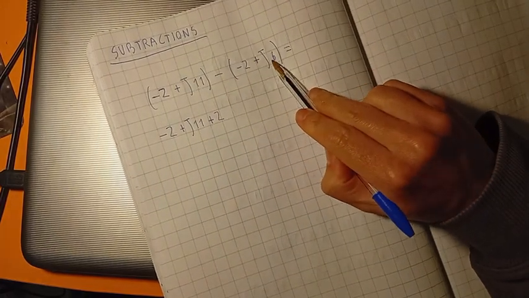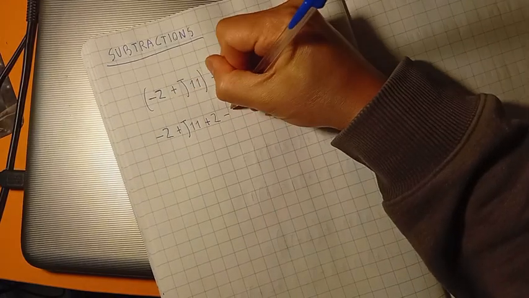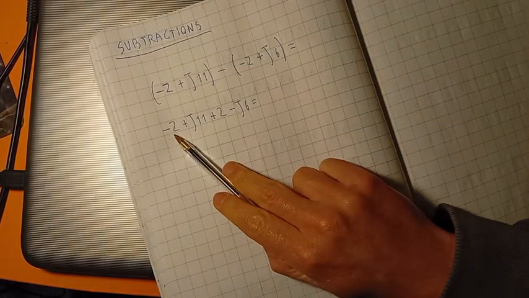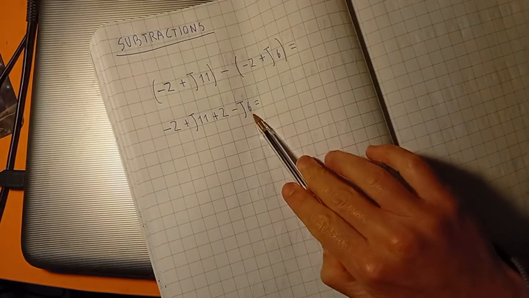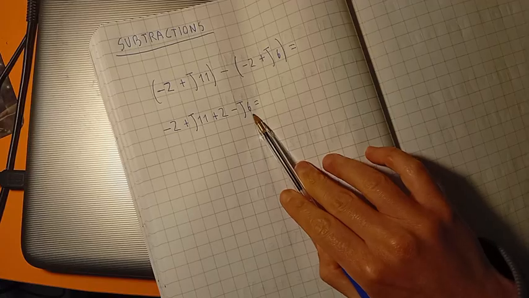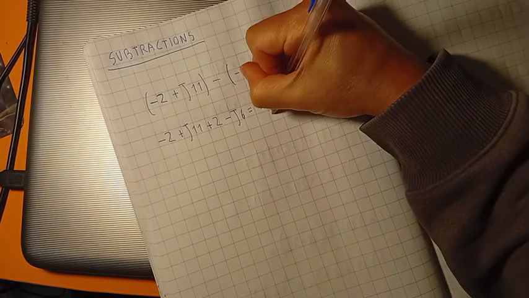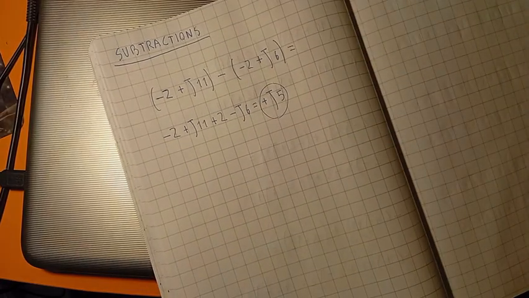Minus and plus, this one will become negative, so minus j6. Well, the result here is minus 2 plus 2, 0. And plus 11 minus 6, so plus j5. This is the result in this case.